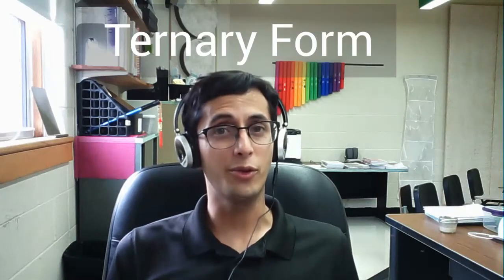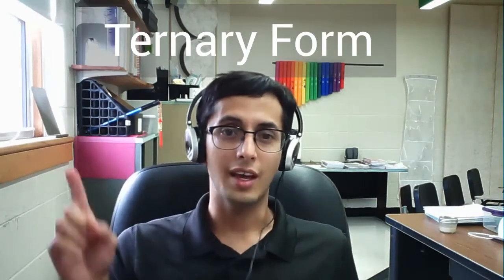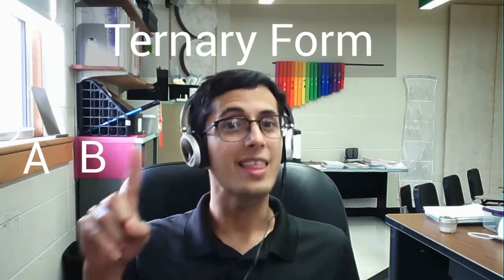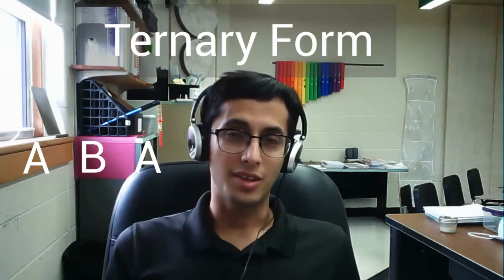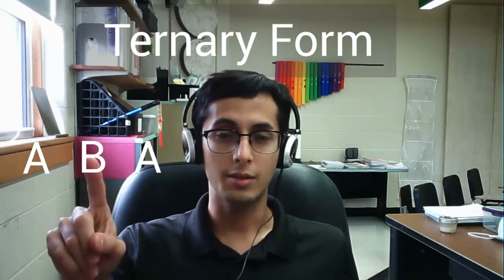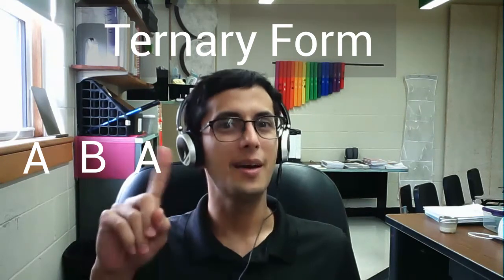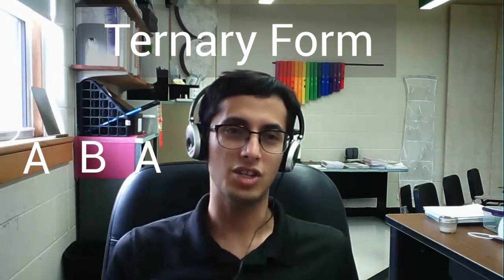So in Unit 4, we're going to talk all about ternary form. Ternary form is a form with three parts. It goes A, then B, then back to A. So this is now where we have a point in the middle where we get the B section and we turn, get it, ternary, turn back to the A section at the end.